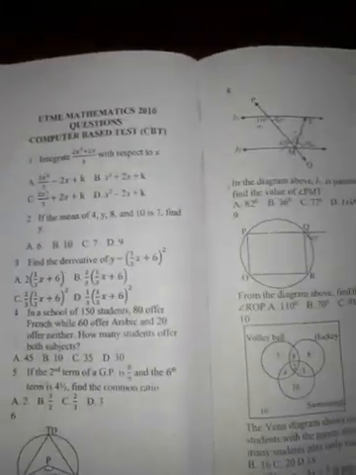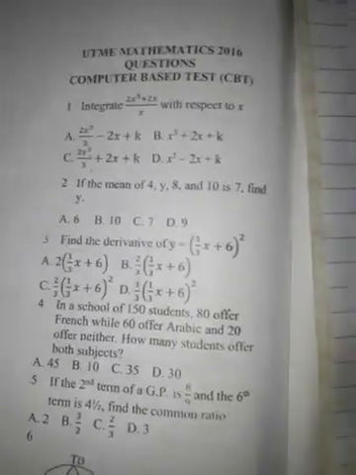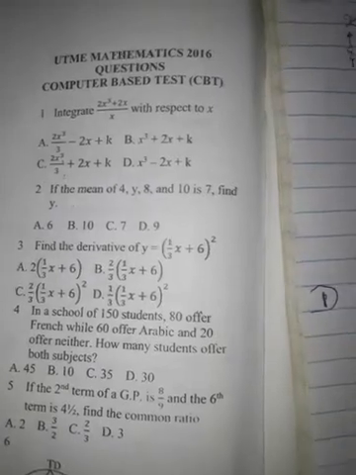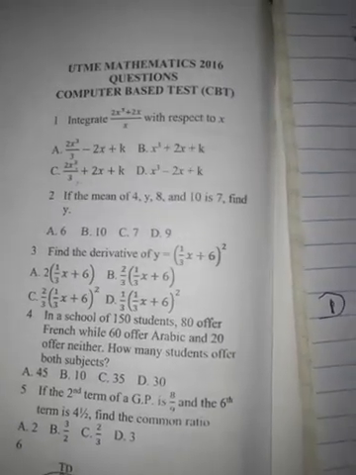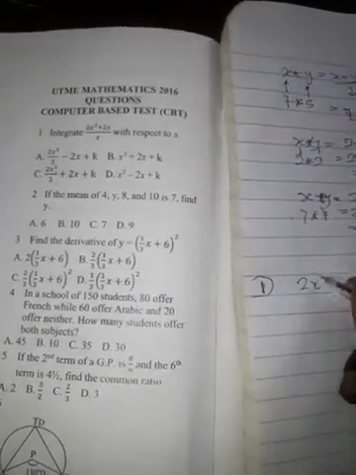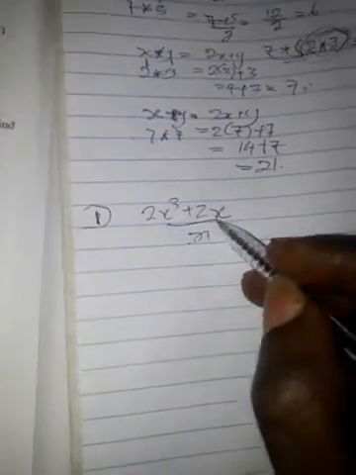So another question I want us to look at is question number 1. The question says integrate this. You don't have to be a guru, or know how to solve it in detail before you can get it. Look at it. Integrate 2x cubed plus 2x over x. So integrate this with respect to x.